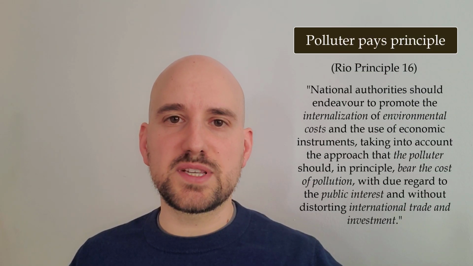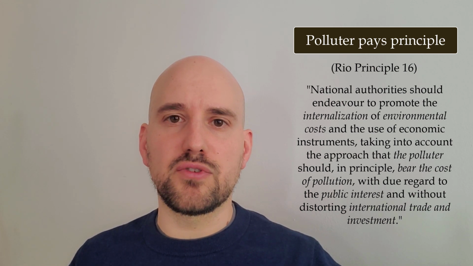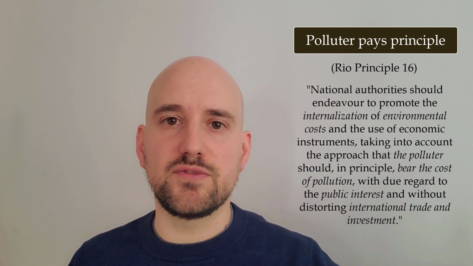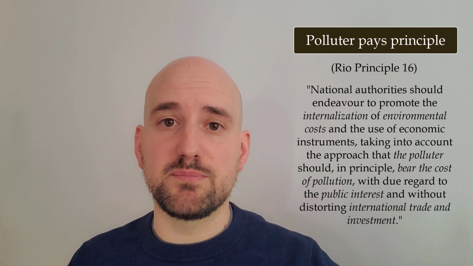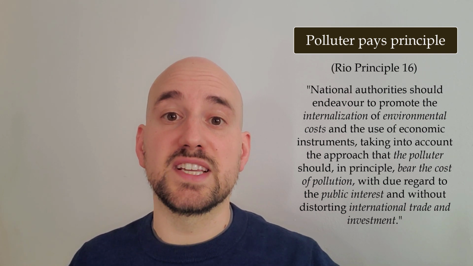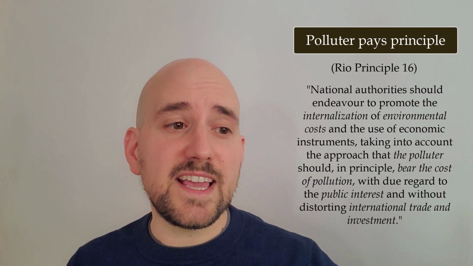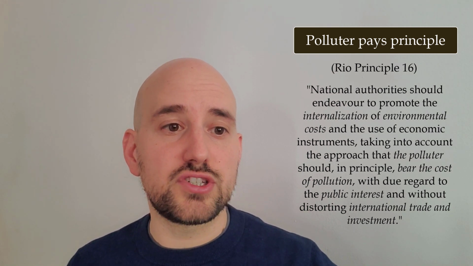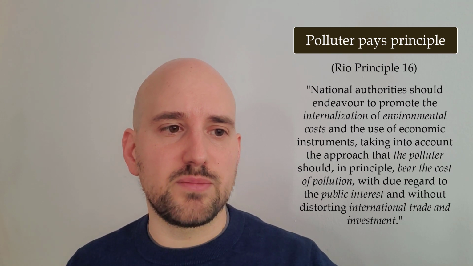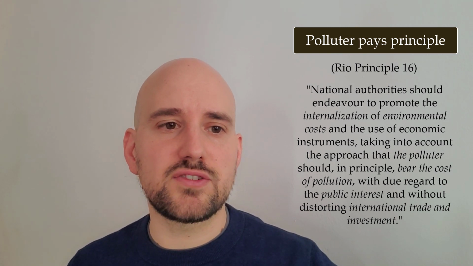As with the other two principles, I'd like to read out the relevant provision, in this case in the Rio Declaration, which is also why the polluter pays principle is known as Rio Principle 16. And this provision states, and I quote: "National authorities should endeavor to promote the internalization of environmental costs and the use of economic instruments, taking into account the approach that the polluter should, in principle, bear the cost of pollution with due regard to the public interest and without distorting international trade and investment."